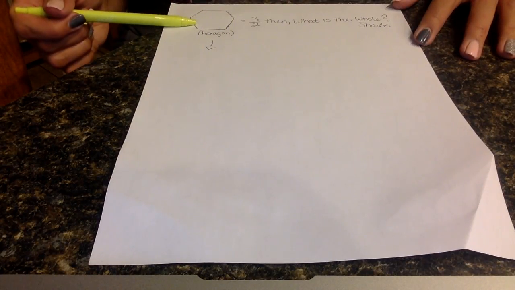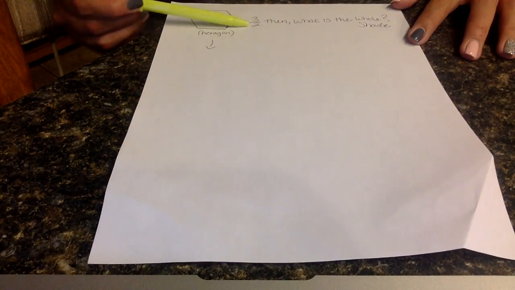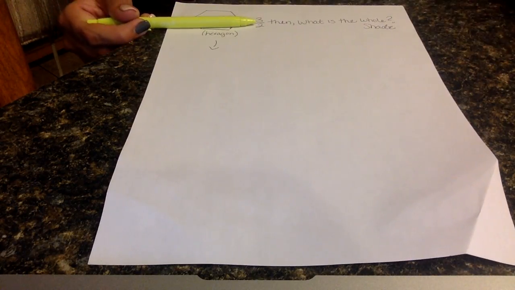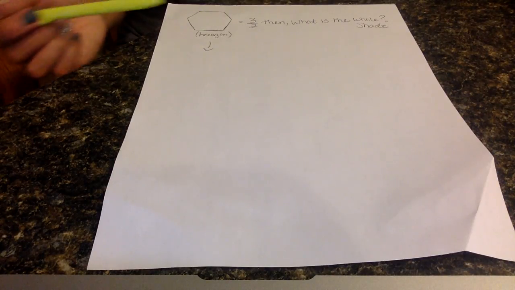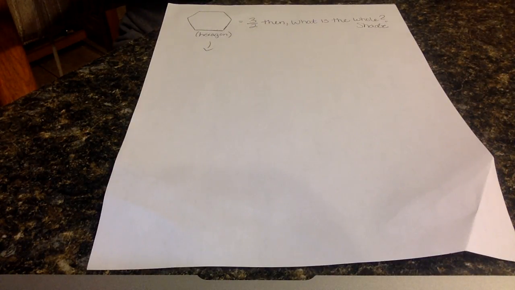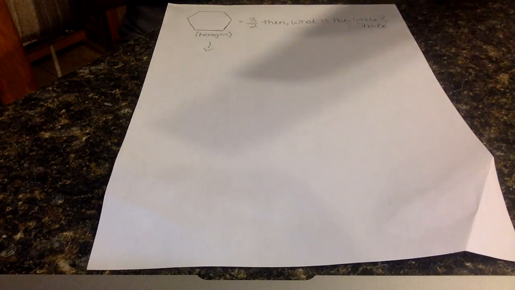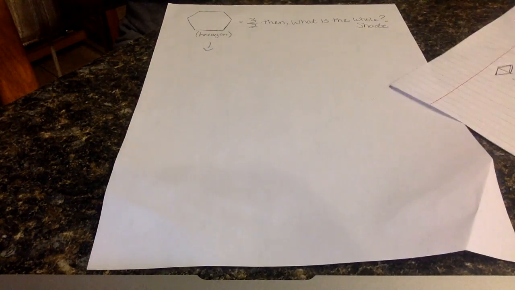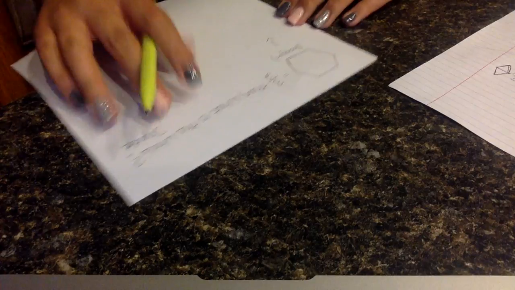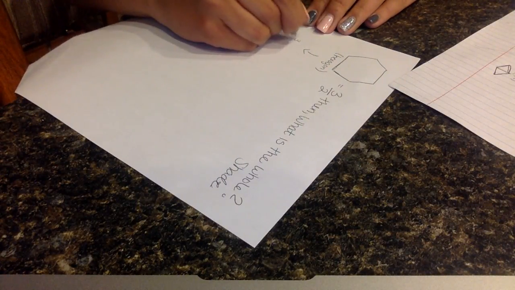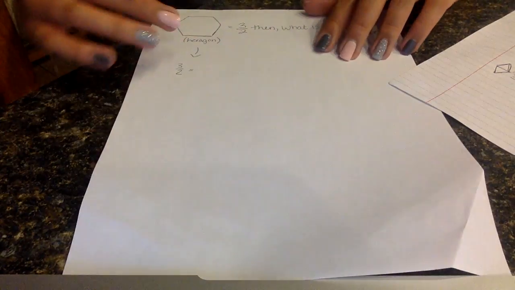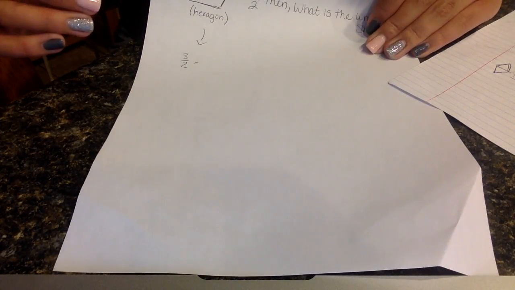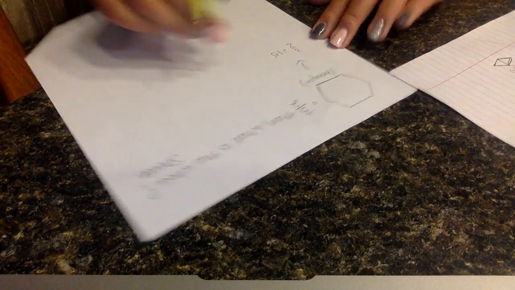We have the hexagon right here, and it equals 3/2. So here we're going to figure out what our whole is if the hexagon equals 3/2. So if you divide 3 divided by 2, you get the answer of 1.5.